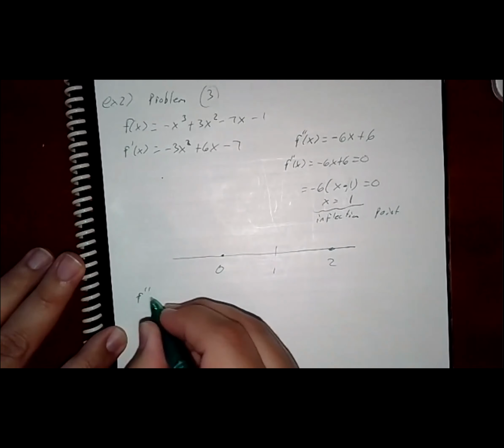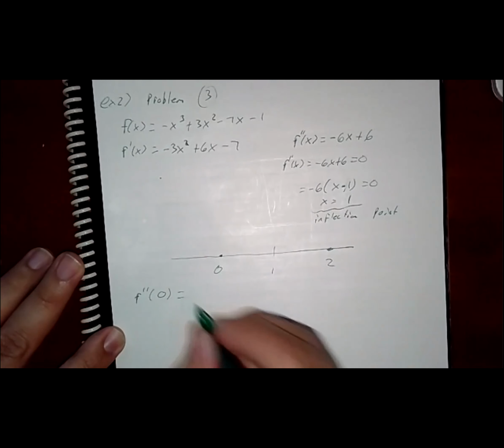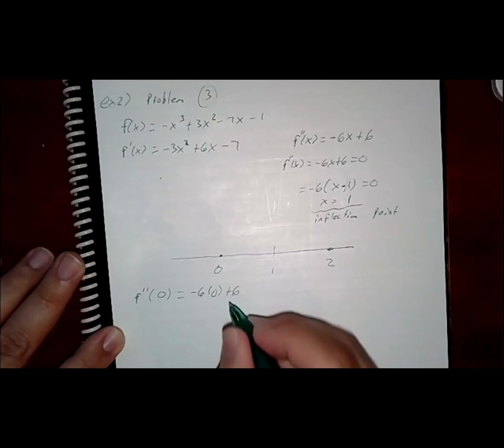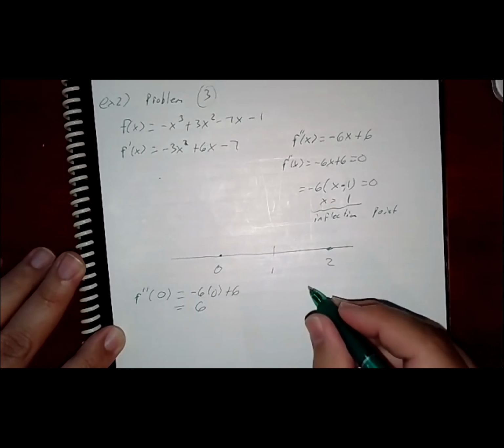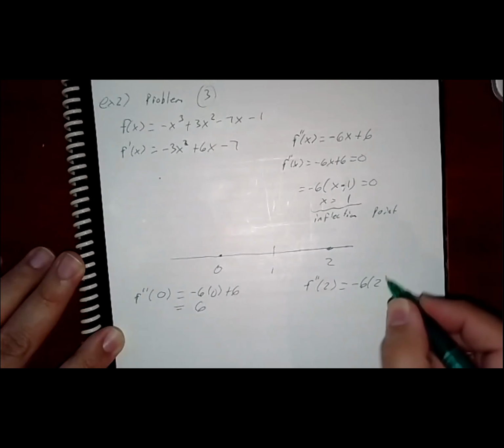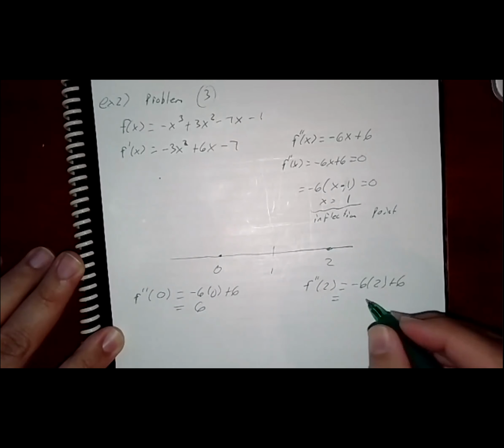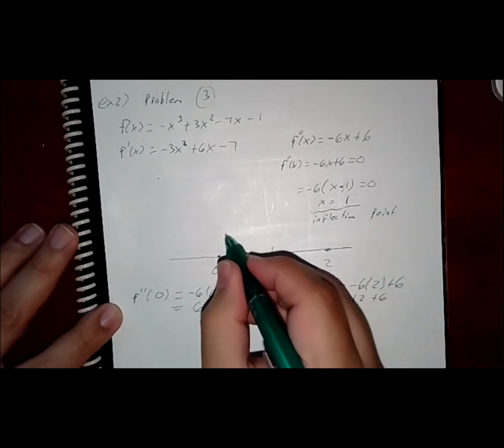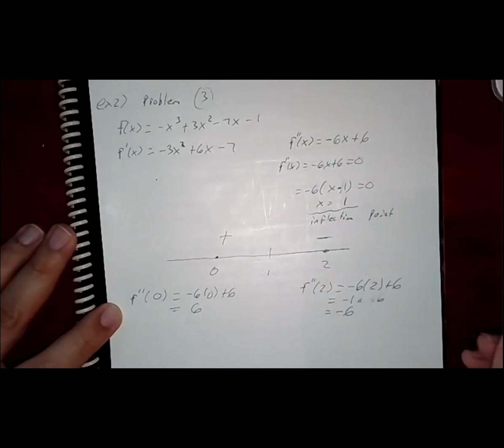The second derivative at 0 is -6 times 0 plus 6, which is 6. The second derivative at 2 is -6 times 2 plus 6, which is -12 plus 6, which is -6. So we are positive, negative.